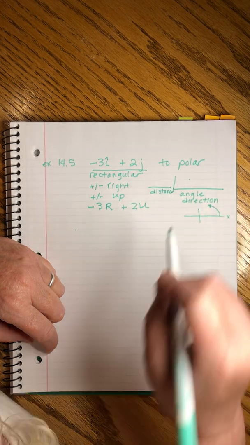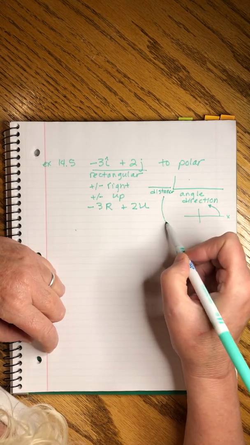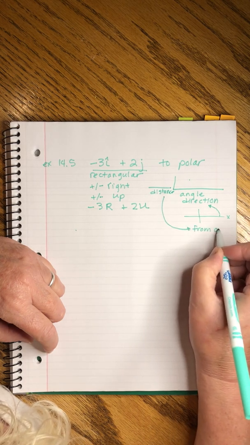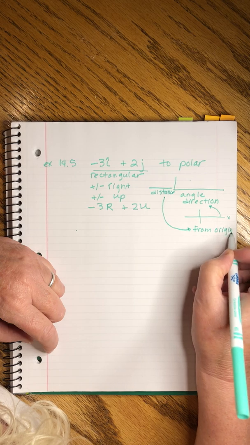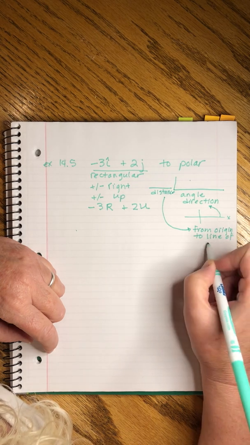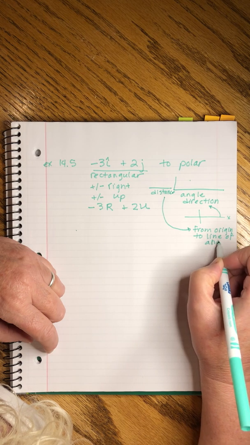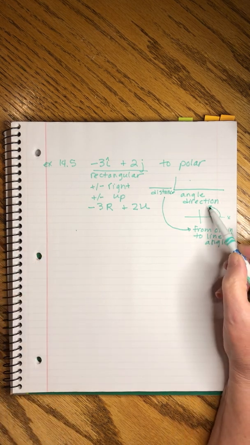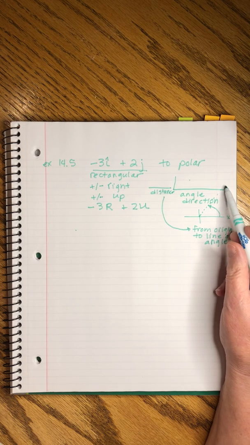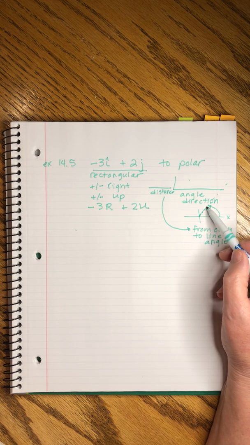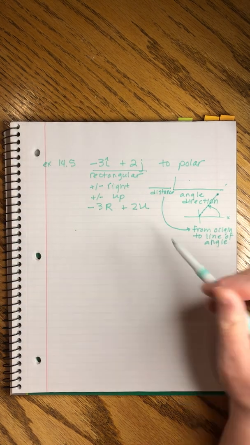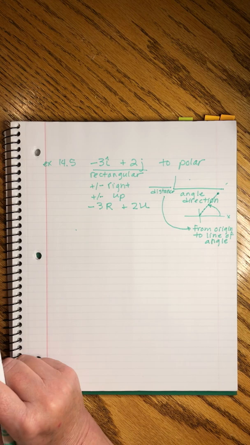There's a number there, and that represents the distance from the origin to the line of the angle. Once we set the direction of the angle, then we draw a line like that, and then we measure out for however long the distance is. All right? So this has these two components.